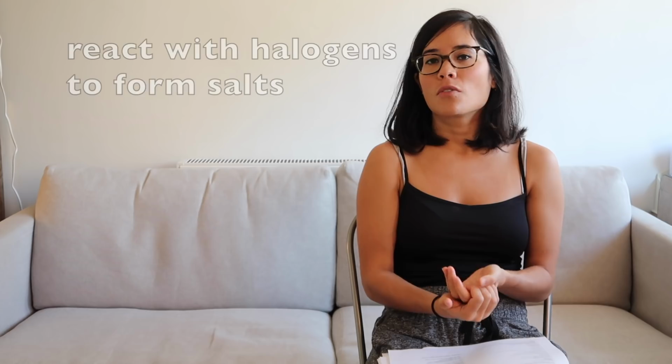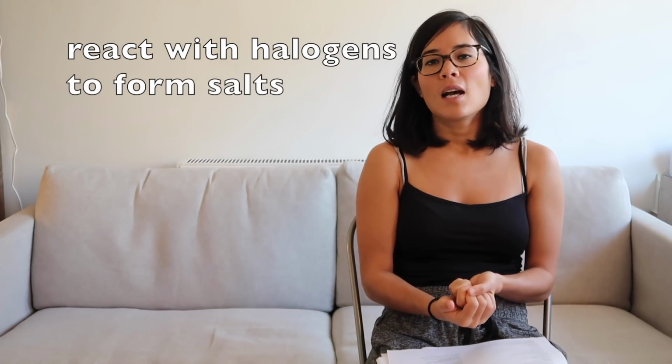They can react with the halogens. Remember, those are the elements in group 7 of the periodic table, to form something like potassium chloride, and they can partake in ionic bonding. Let's now look more closely at observations when they're added to water. So this will be true for all group 1 elements.